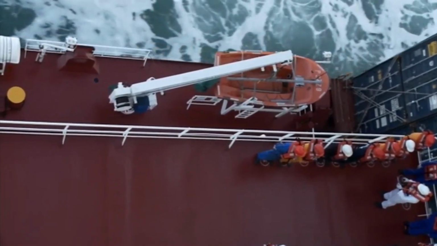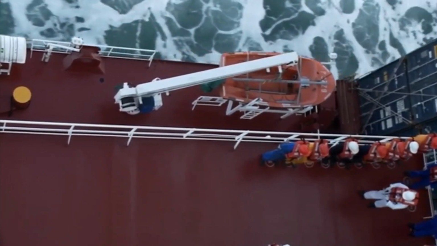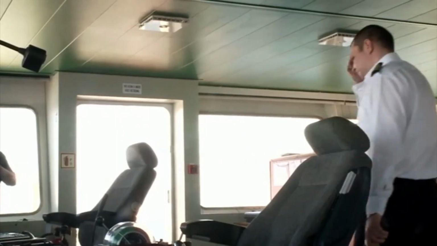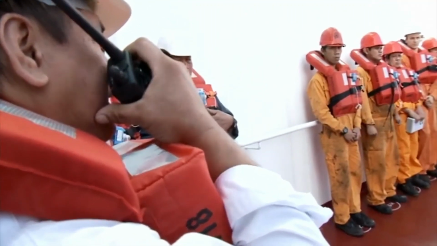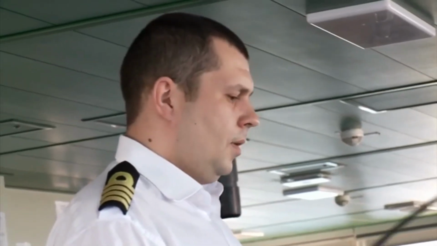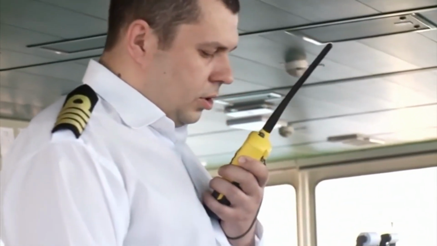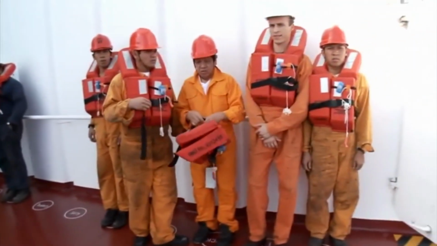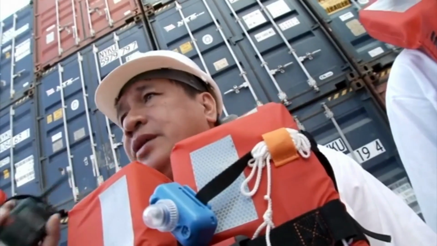Once the crew has mustered and a head count has been taken, the bridge must be informed. So mustering completed, all accounted for. Never board a lifeboat until the person in charge gives the order. Okay, let's go, gentlemen.